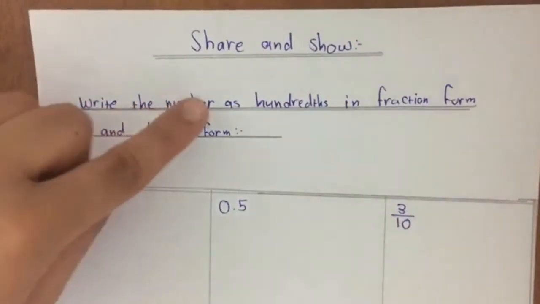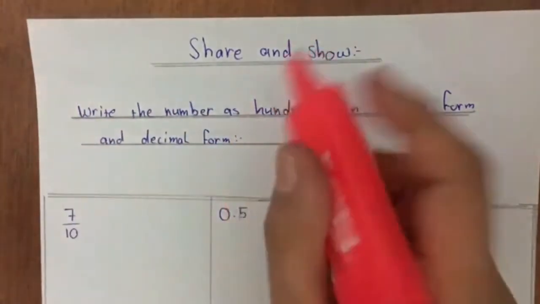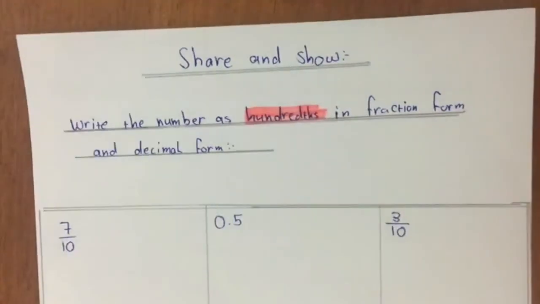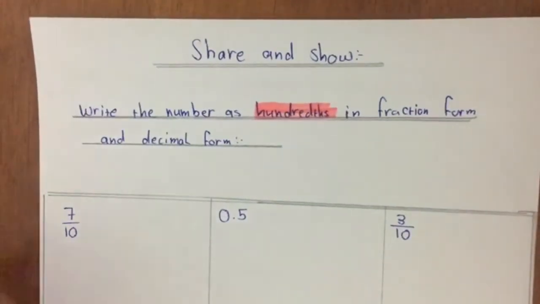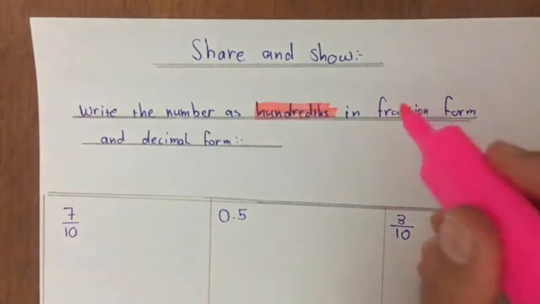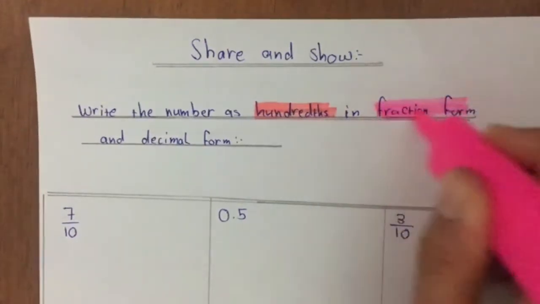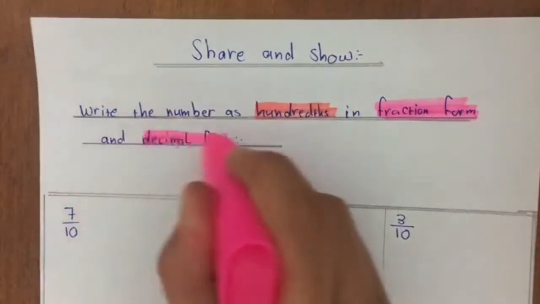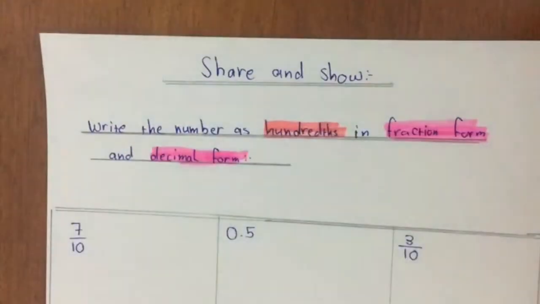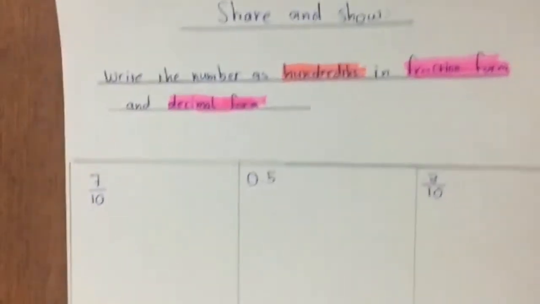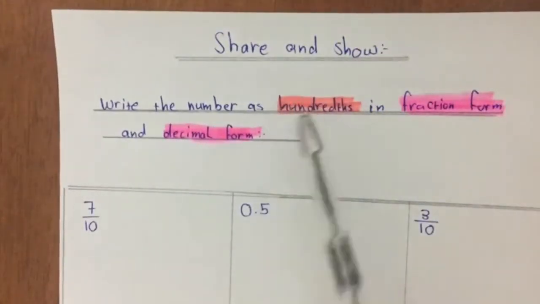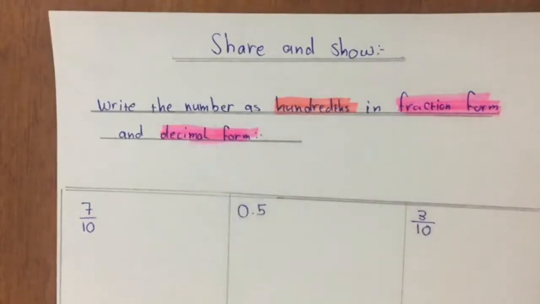Write the number as hundredths in fraction form and decimal form. They give me three numbers. They are tenths. They want me to write them as hundredths in both fraction form and decimal form.